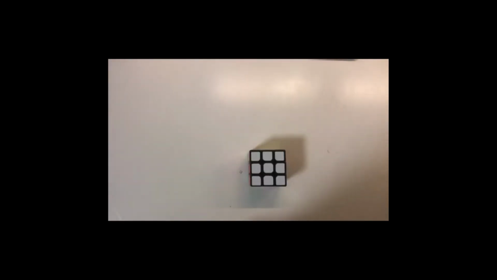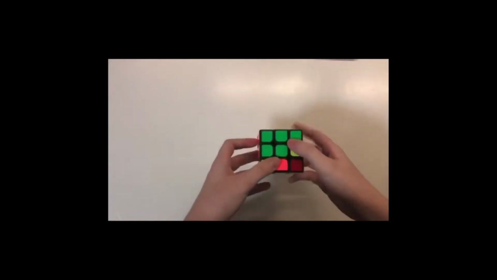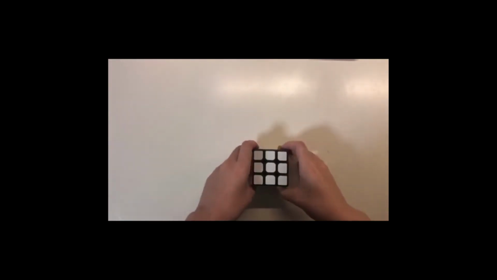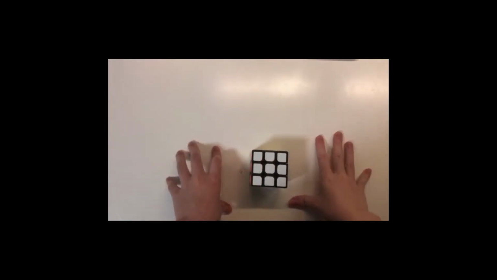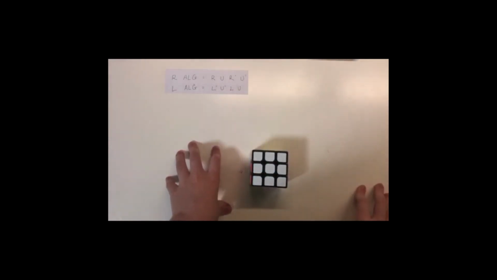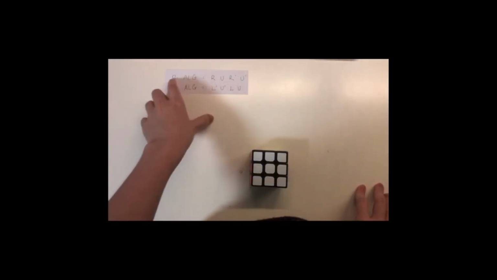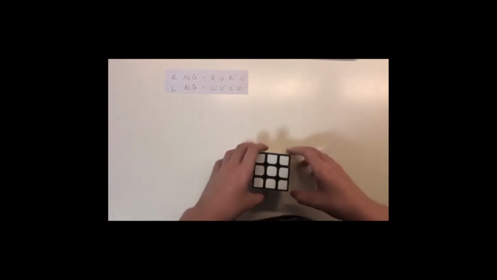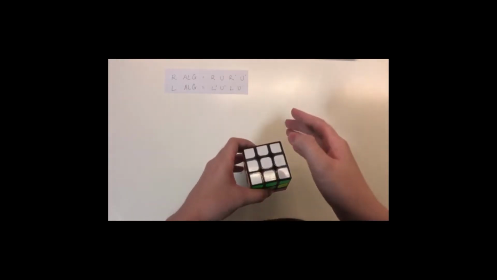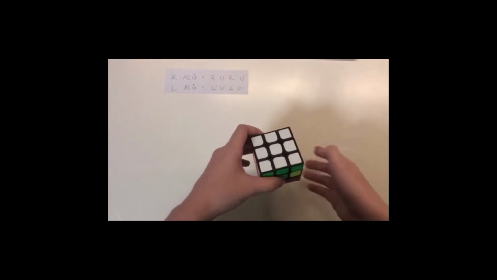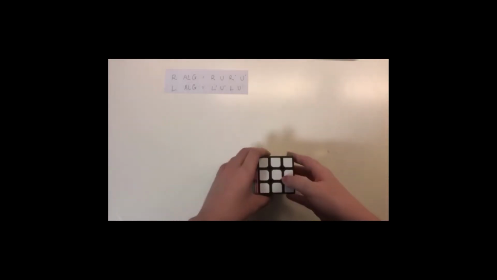So now we're gonna solve the second layer, but starting from now on, we're gonna use something called the righty alg and the lefty alg, where the righty alg means you do R once, U once, R prime once, and U prime once.